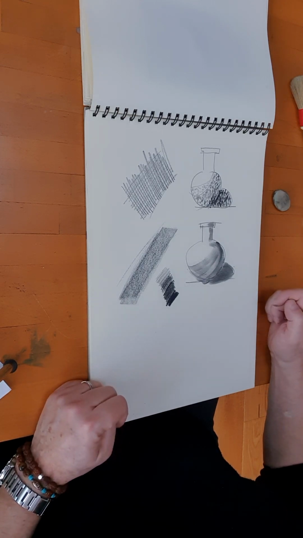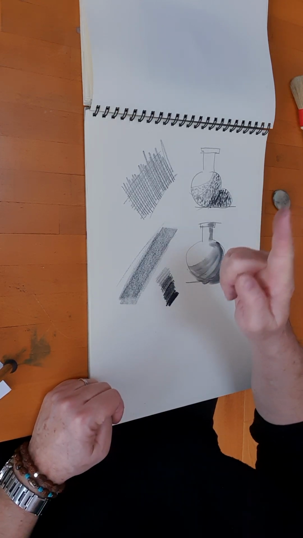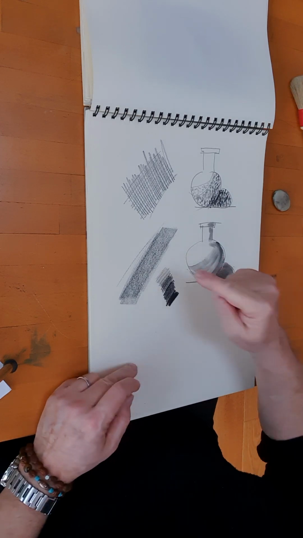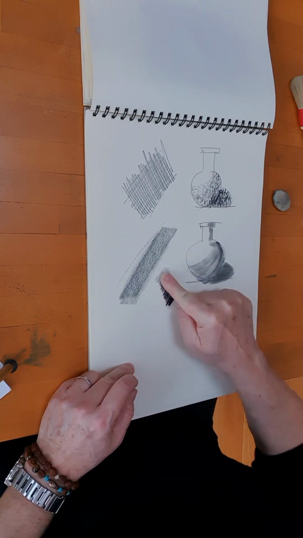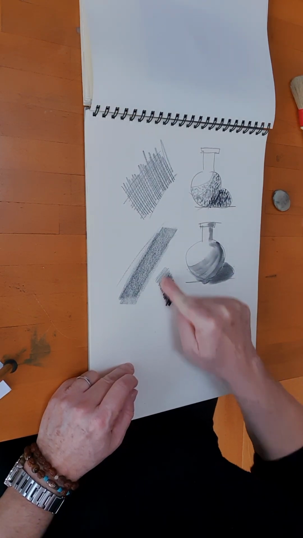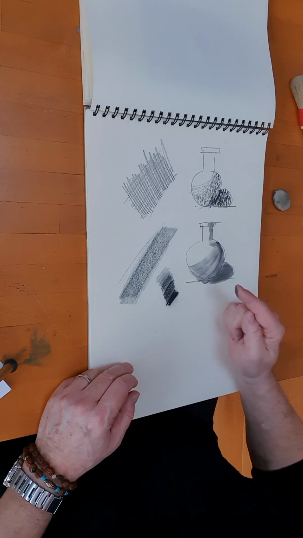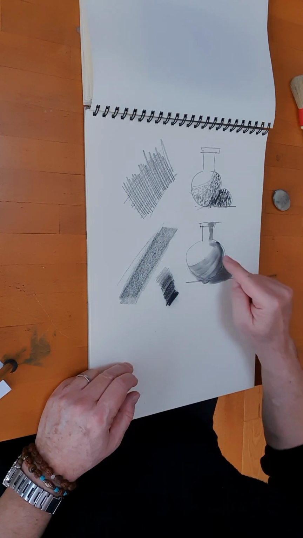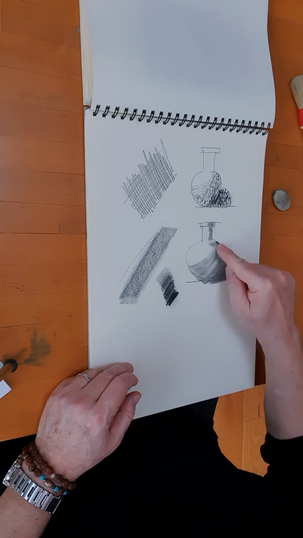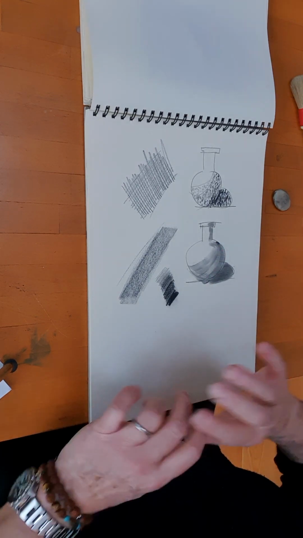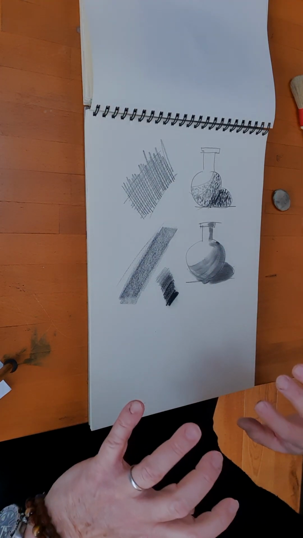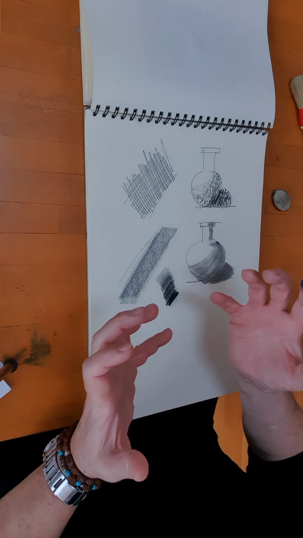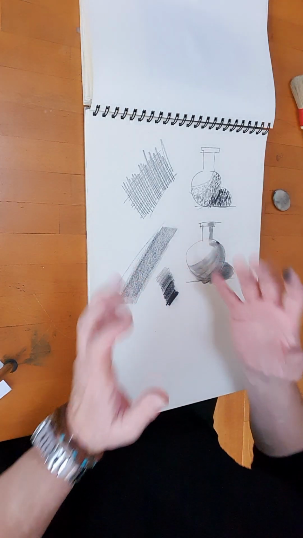Of course, and don't forget, pencils, brushes, and fingers. Because with fingers, you will understand the shape of the objects and you will mold your ideas into the drawing.